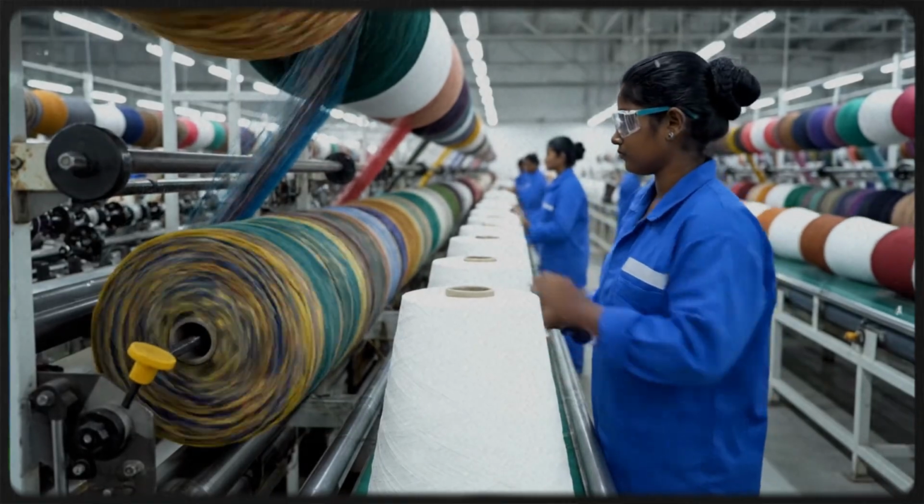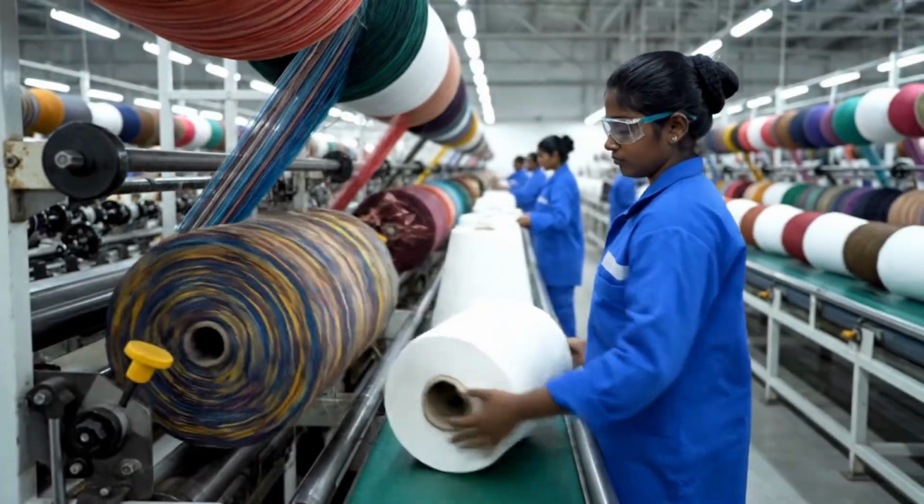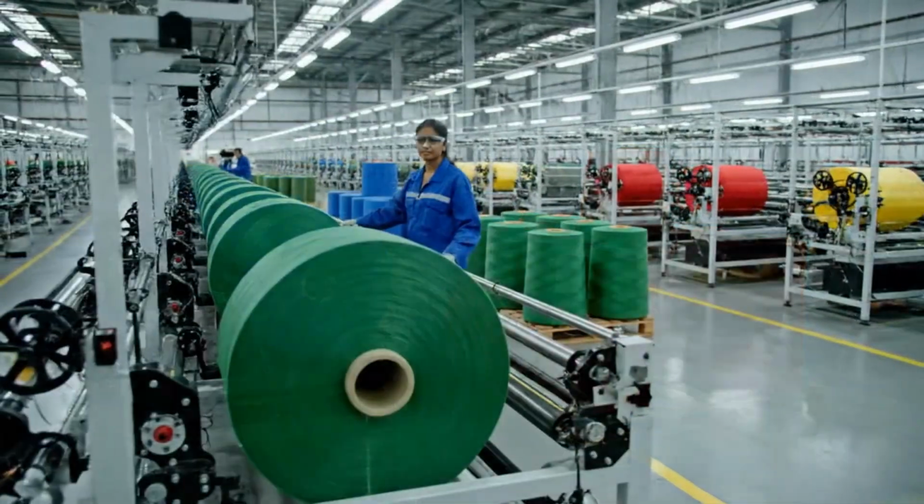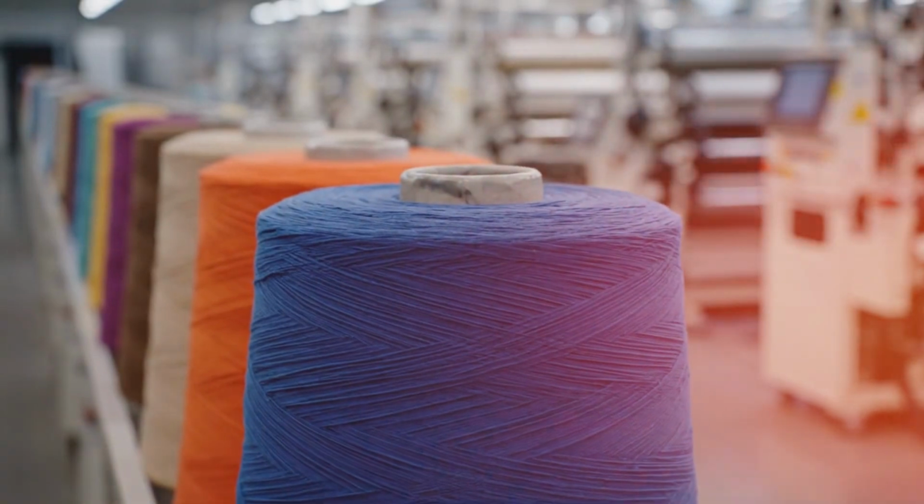After drying, yarn is wound onto large cones. Automatic winding machines prepare yarn rolls. These yarn cones are now ready for weaving.